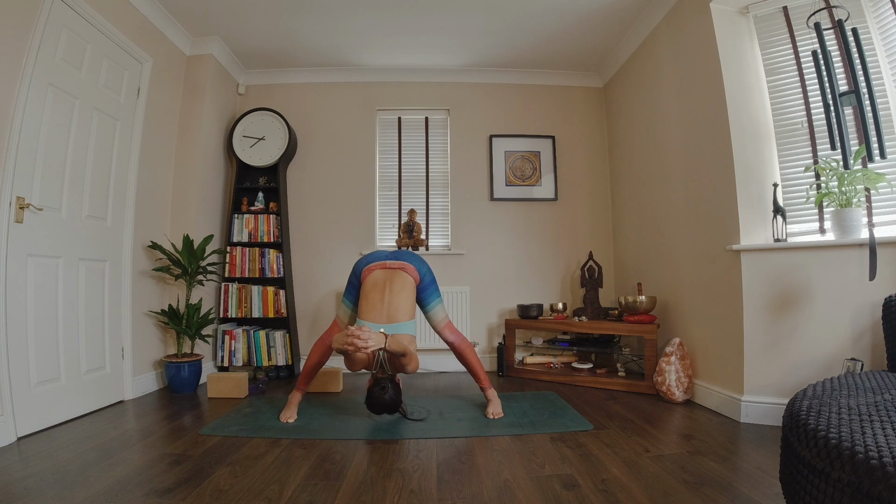Inhale here. And big exhale here. Last full inhale. Now let your arms reach back towards the spine. Micro-bend the elbows. Let your hands touch your bum.